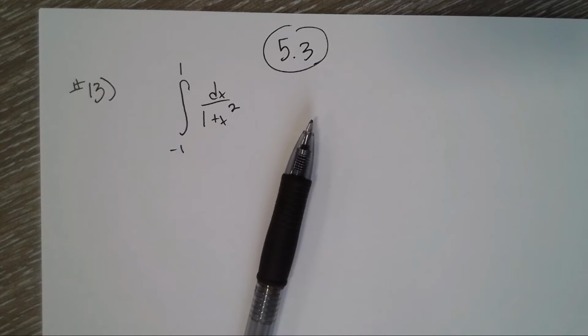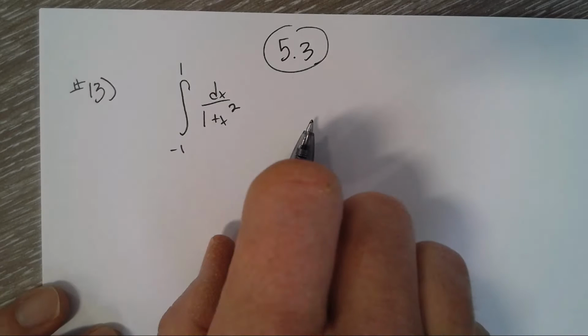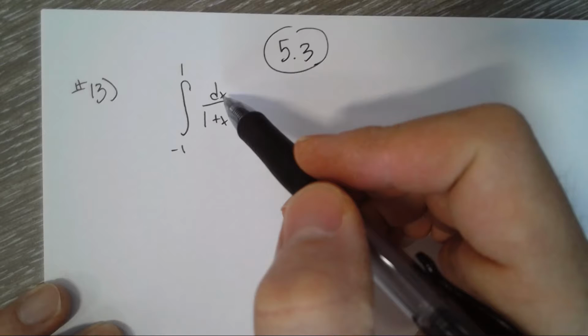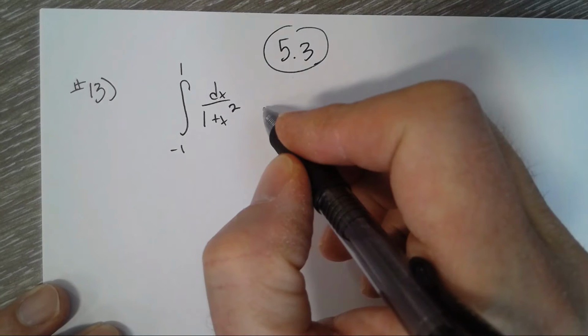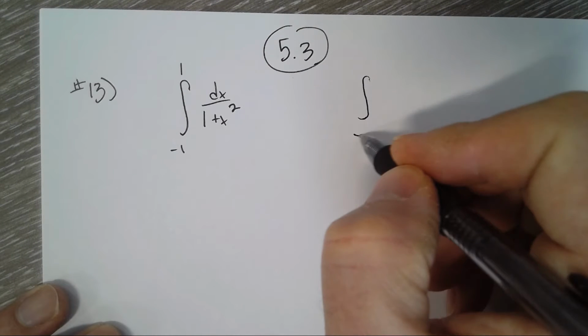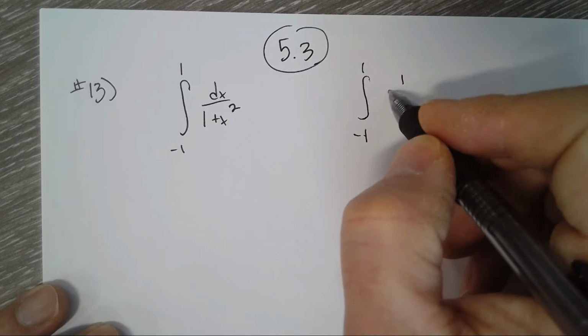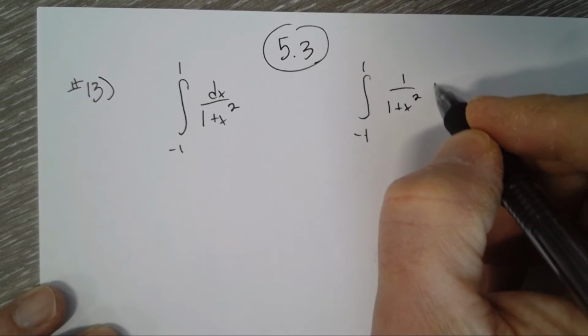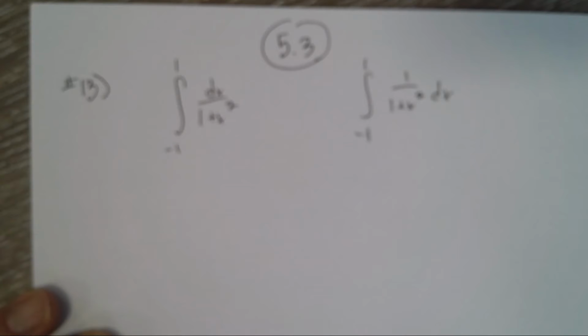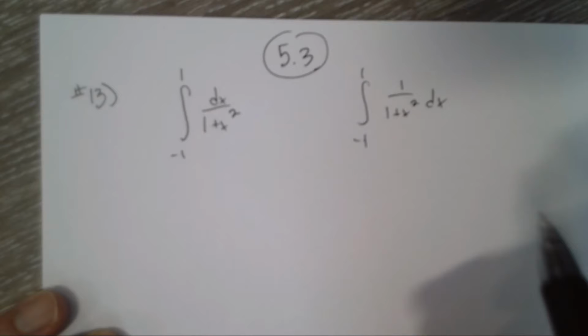5.3, number 13, you're just asked to evaluate the integrals. We need to figure out, first of all, if we have a dx on top, almost all students prefer to just write it 1 over 1 plus x squared and toss the dx out back. So now, what is the antiderivative of 1 over 1 plus x squared?